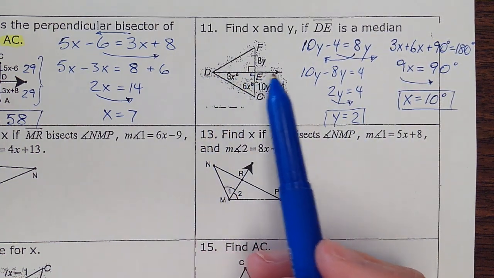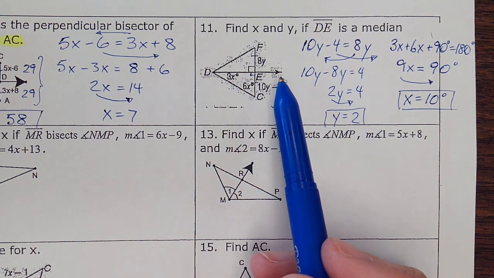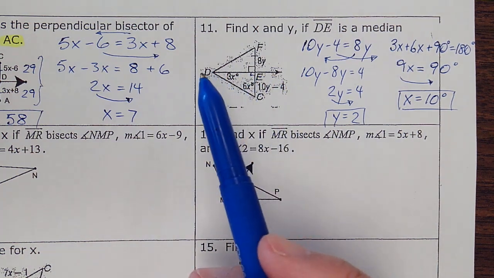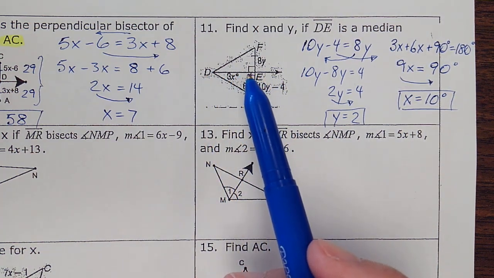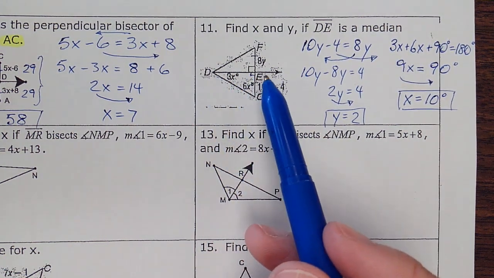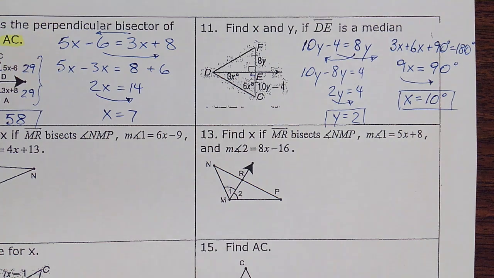So DE is the median, but it's also what? Going through the midpoint at a 90-degree angle. Midpoint, 90-degree angle. Look at the three. You only have three choices.